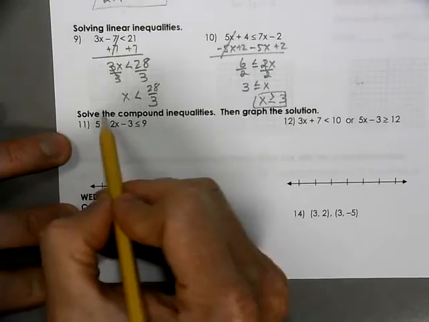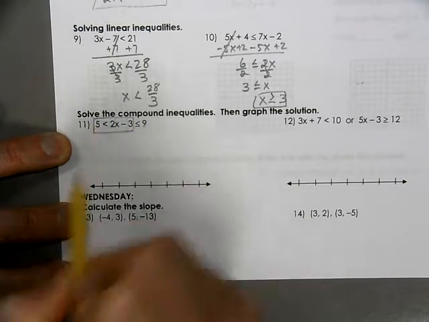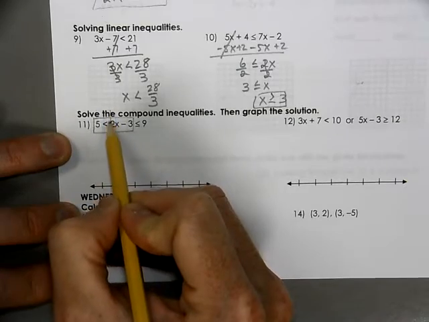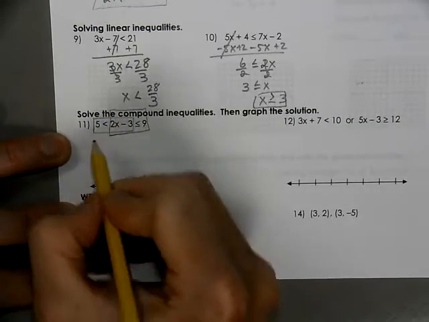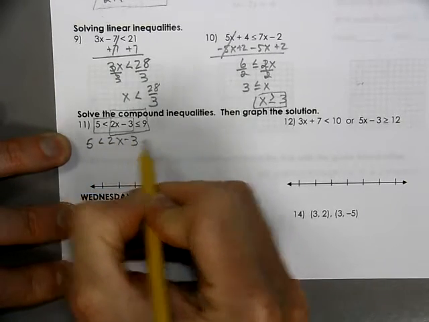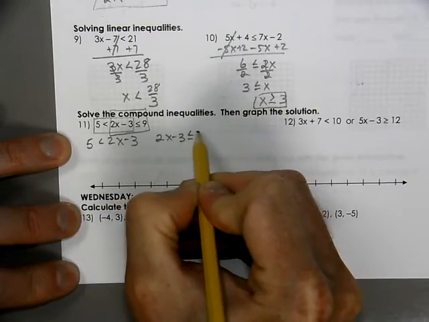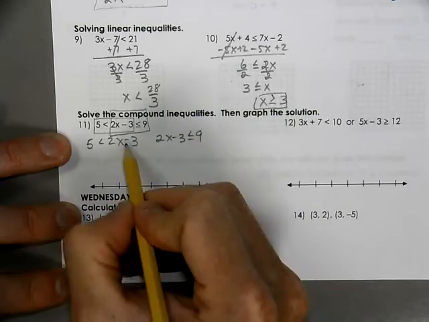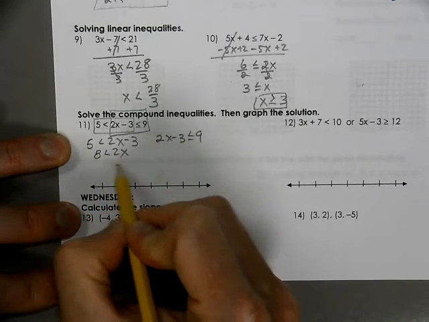Here's a compound inequality. We're going to solve that. And then we're going to solve this equation. So I'm going to add 3 and divide by 2.